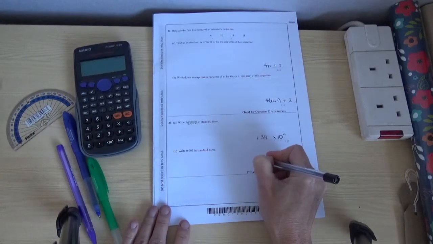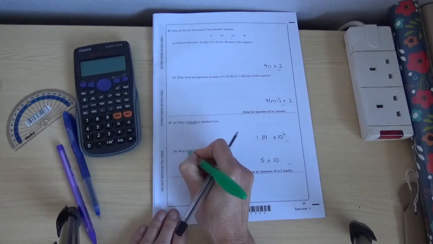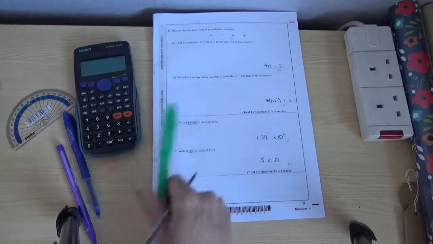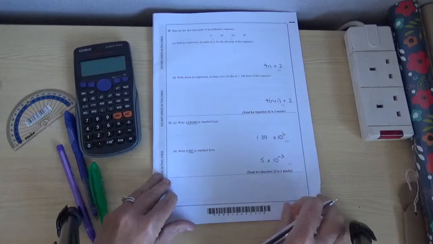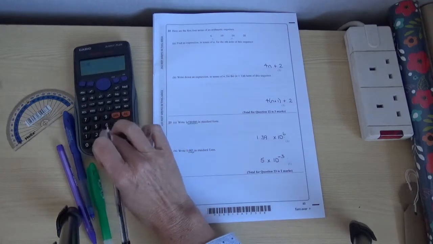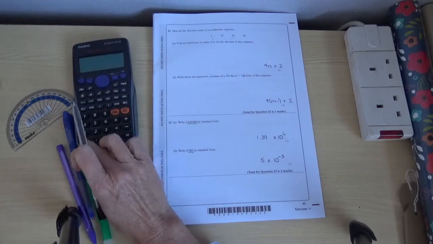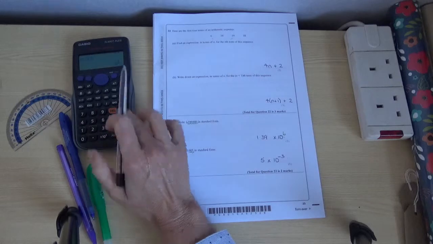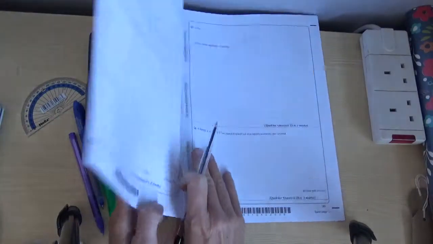I've got just a digit 5 times 10. I need to move the dot 1, 2, 3 places, so that's to the negative 3. I can check that with the calculator. 5 times 10 to the negative 3. Oh, let's try 0.005. Oh, 5 times 10 to the negative 3, it does it for me.